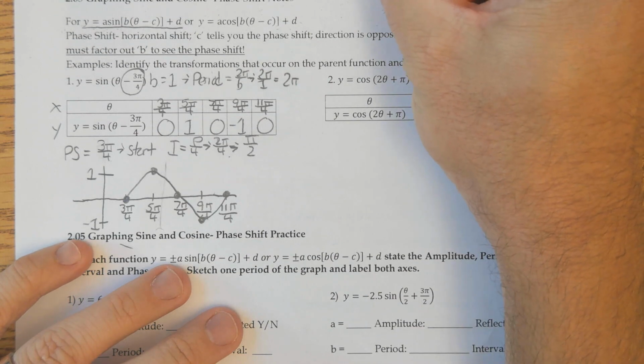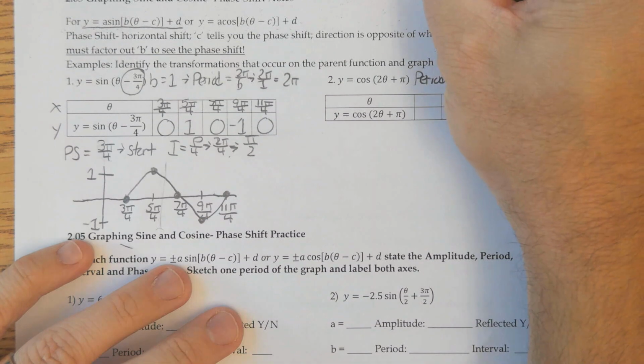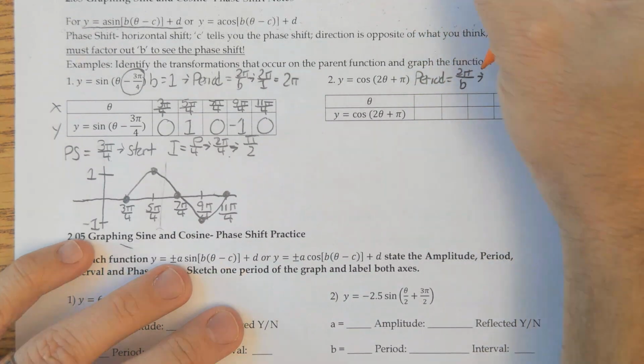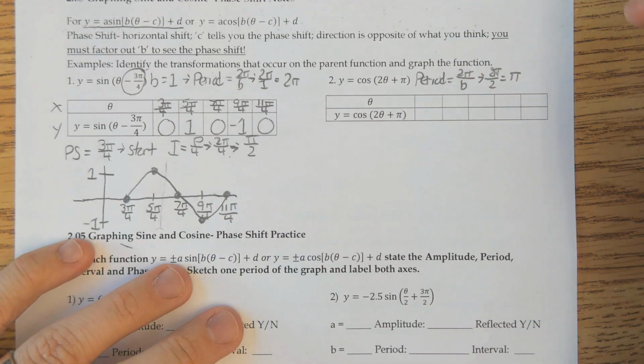So remember, the period is equal to 2 pi over b. In this case, b is a 2, so we got 2 pi over 2, which equals pi. So that's our period. Okay, that's our period.